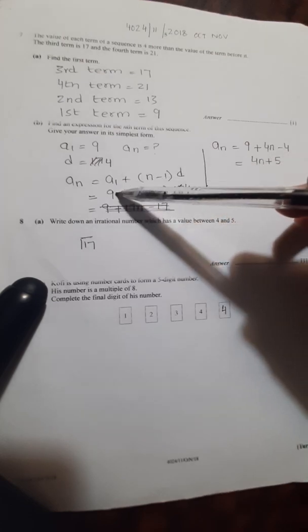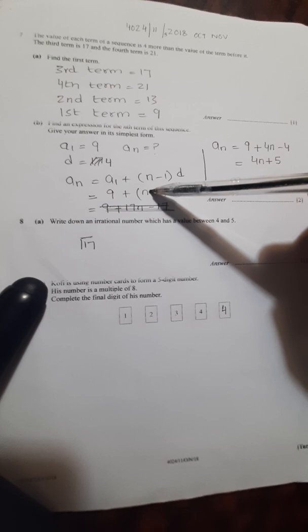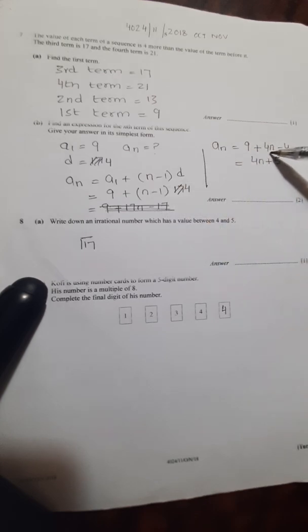So A1, the first term, is 9. We don't know n, the number of terms. d, the common difference, is 4. So from here, 4 into n is 4n, 4 into 1 is 4. 9 minus 4 is 5, plus 4n. So the nth term expression is 4n plus 5.